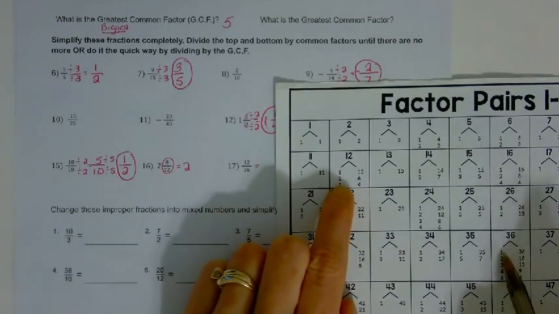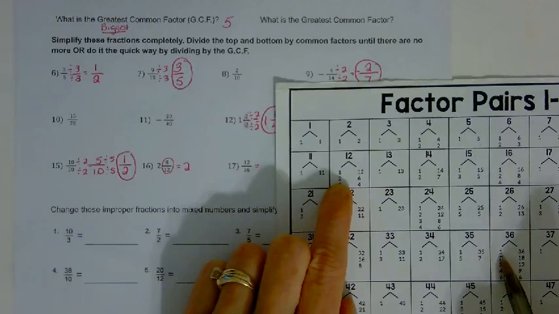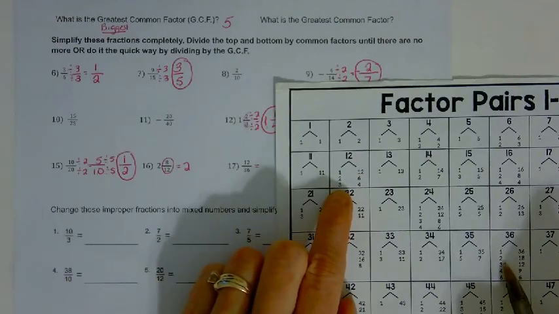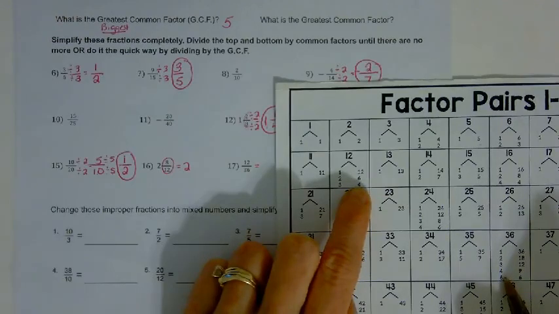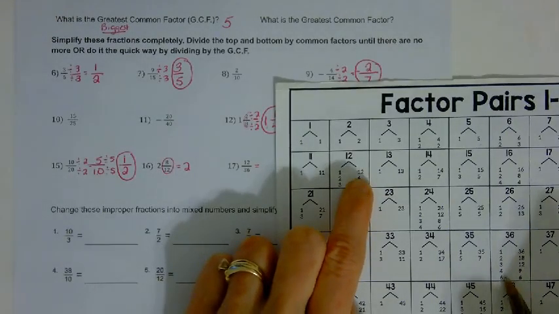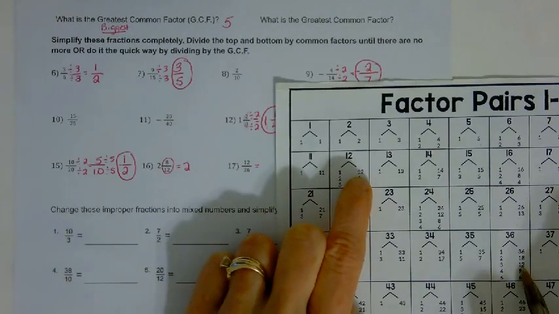Doesn't count. They have 2 in common. They have 3 in common. They have 4 in common. And they have 6 in common. And they have 12 in common. So we want to divide by the biggest one.